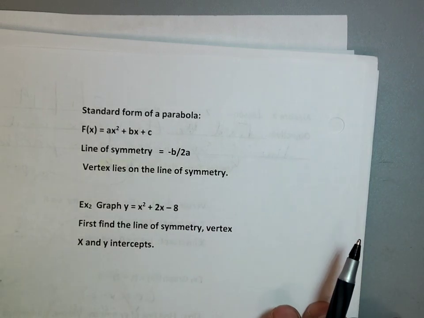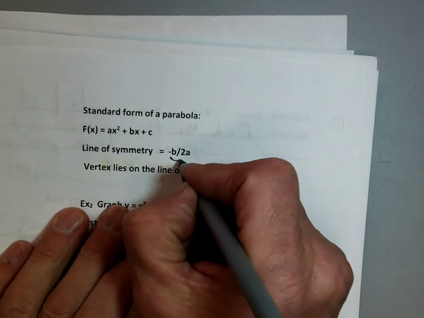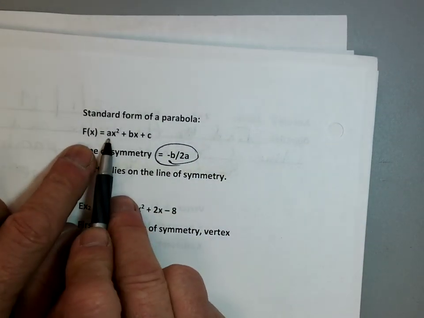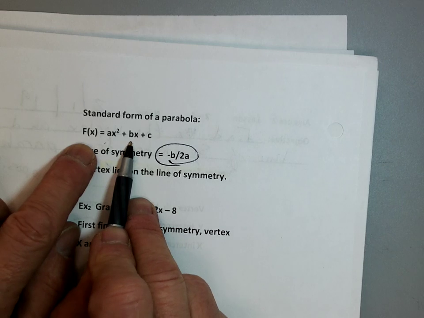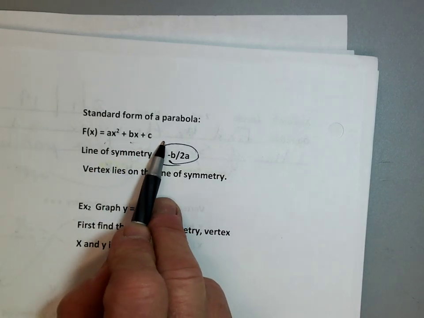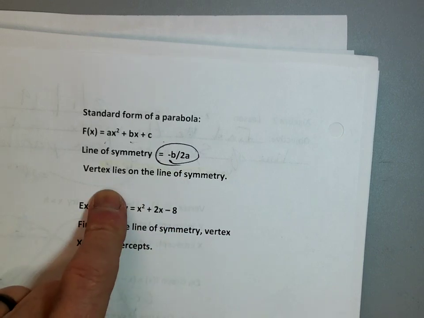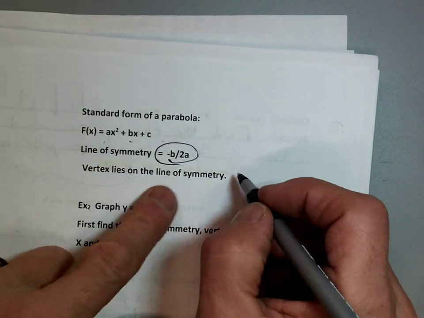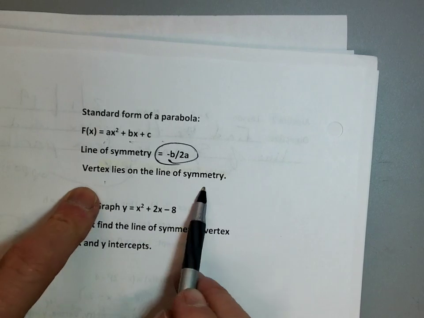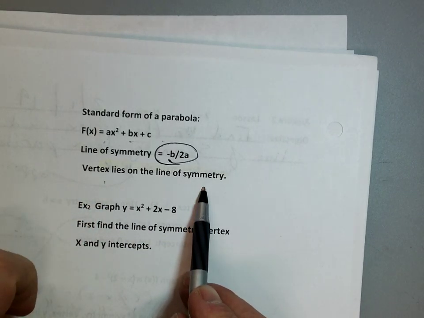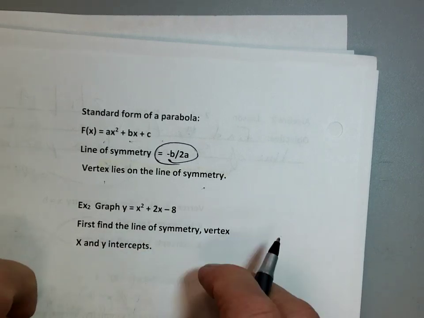But finding the vertex is a little bit more difficult. So here's this little mini equation, negative b over 2a. a is the number in front of x squared, b is the number in front of x, and c is just the constant, okay? We're going to use this equation to find the line of symmetry, and the vertex lies on that line of symmetry. We'll be able to get the vertex from that. And we'll still do the same thing for x and y intercepts, okay?